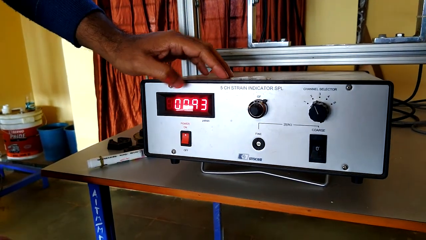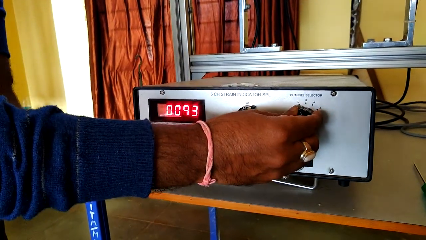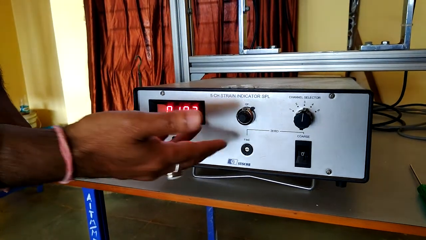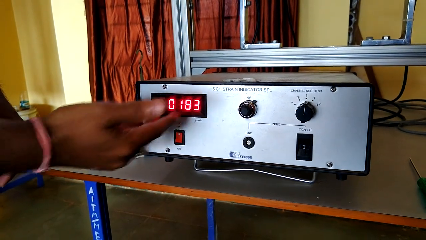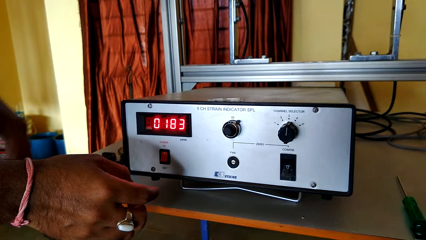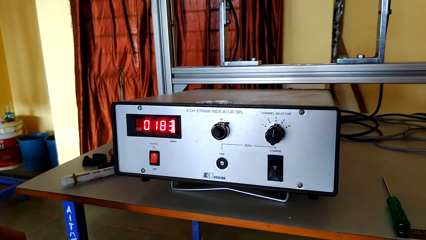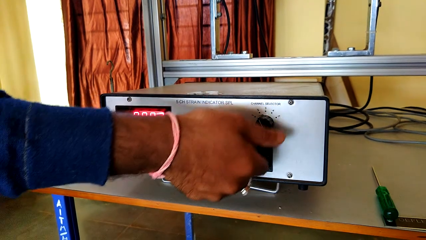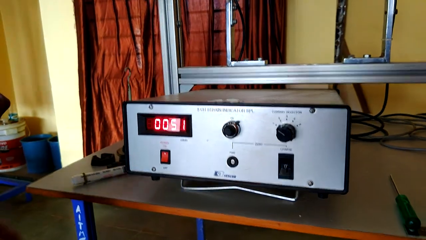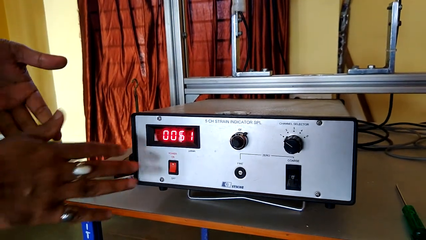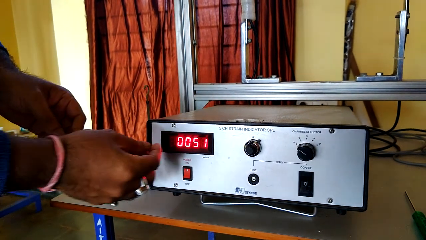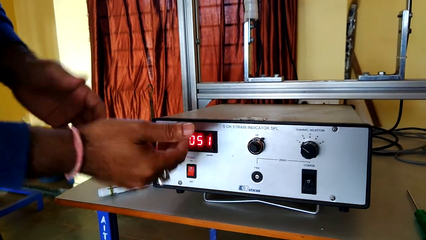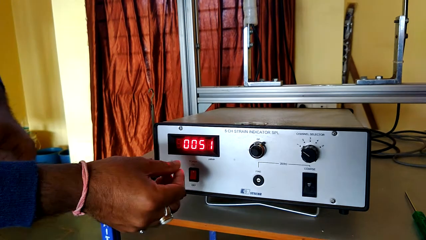Here you can see at number 2 it is 93. When you rotate it, it will display some other number randomly. Now it is on channel 3. As we are using the angle divot, which is the first one, I will bring this to the first channel. Now you can see that it is not showing 0, but whatever the minimum reading is, that only we are going to consider as 0.